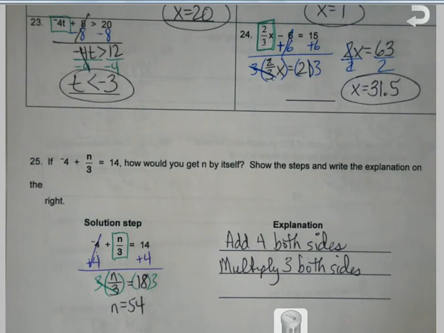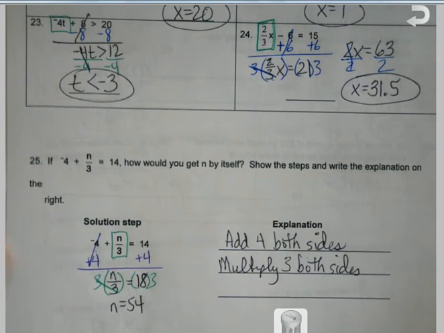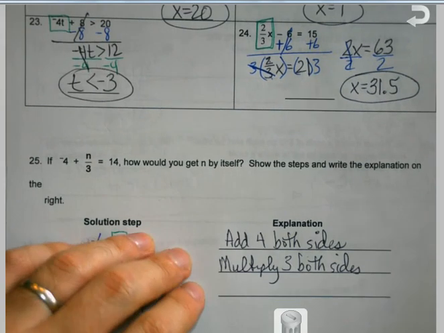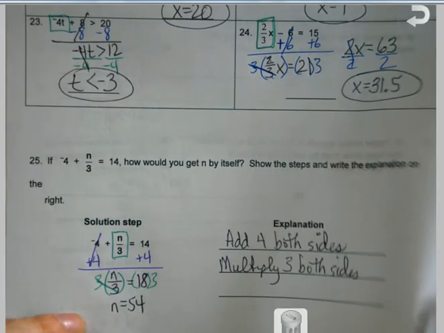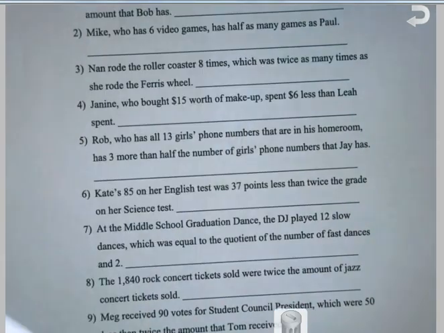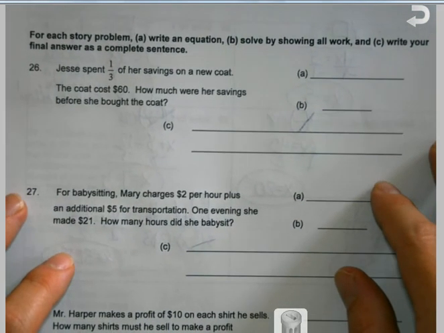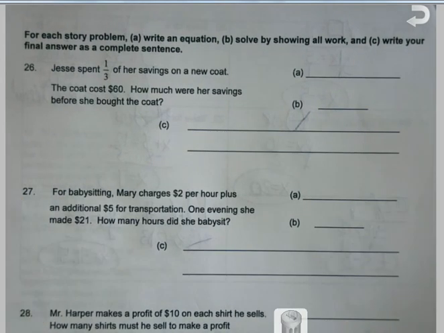But you start to see some repetition with these, and that's on purpose. I'm just trying to make sure that I've got you all kind of into a groove here on how everything's working. All right. Last part. All right, story problems. We got this. Write an equation, write your answer.